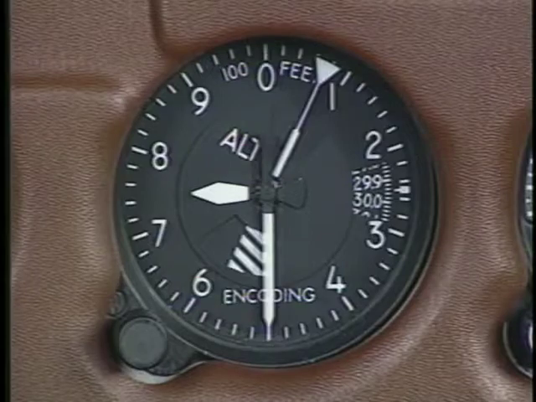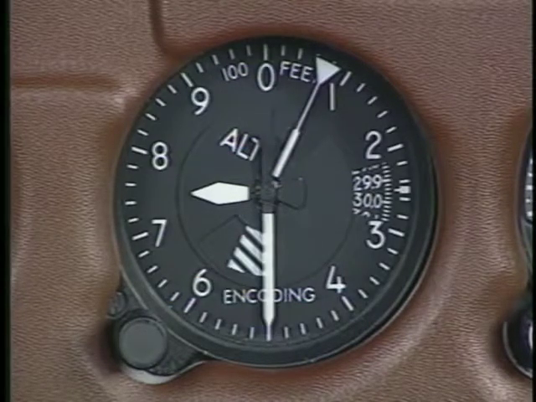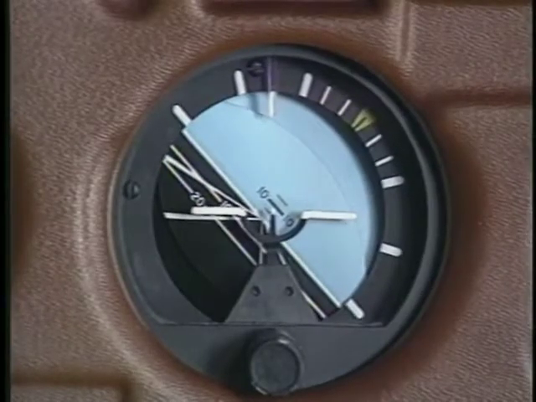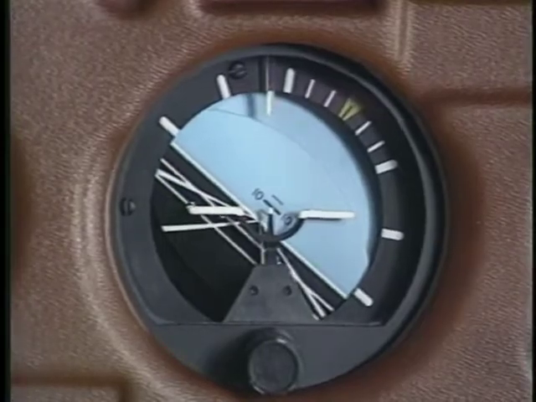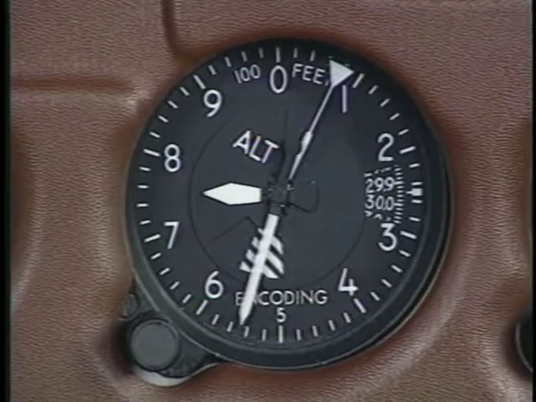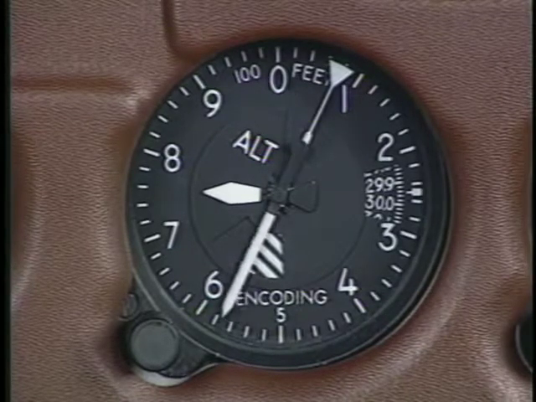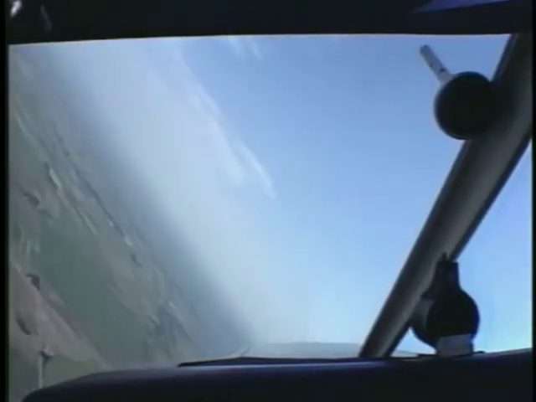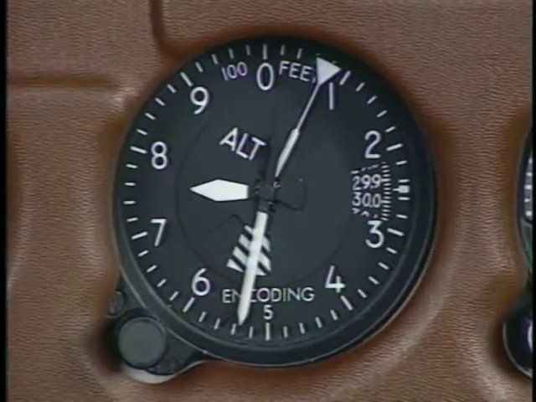Be alert for anything that might affect your altitude. For instance, if you allow the bank angle to decrease, the back pressure on the control wheel will be too great. The nose will rise, and you'll start to climb. Generally, a small increase in bank angle allows you to return to your altitude.